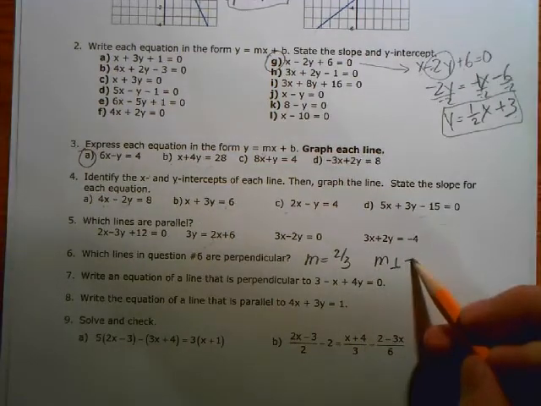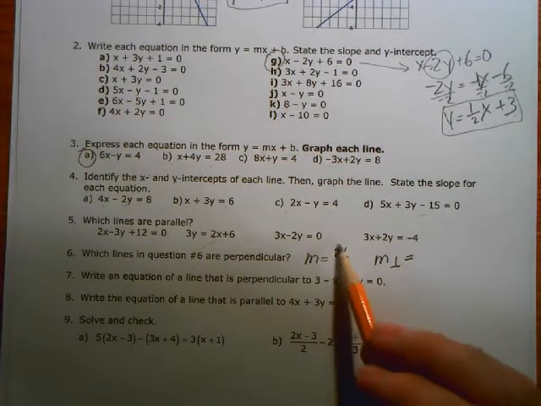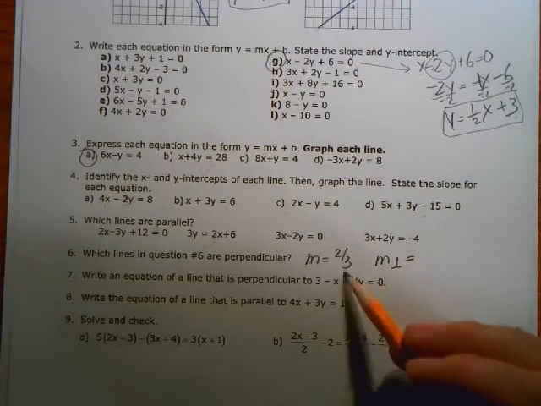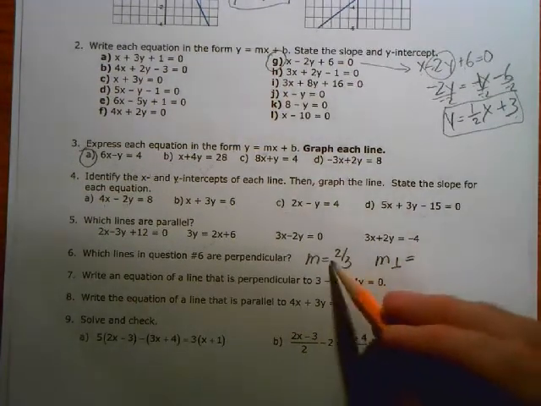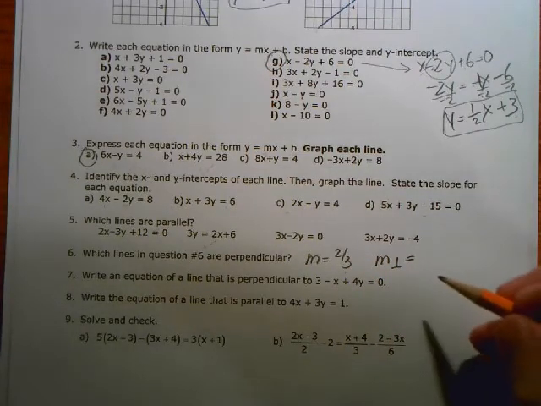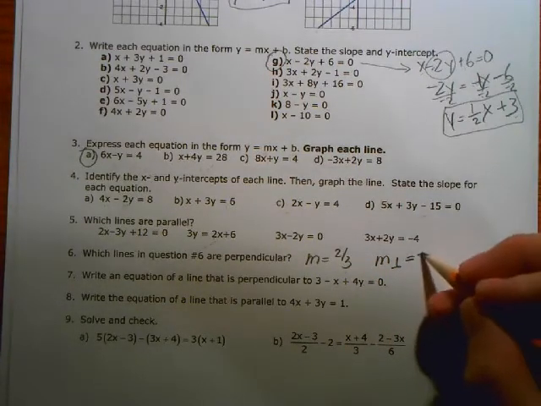We take the negative reciprocal. So flip the number part, so that's 3/2, and then also flip the sign. So it goes from positive 2/3 to negative 3/2.